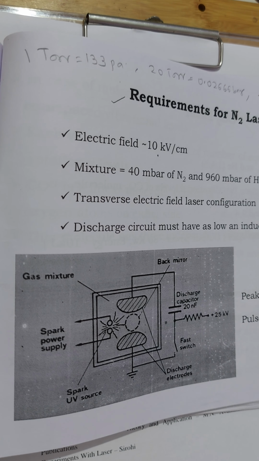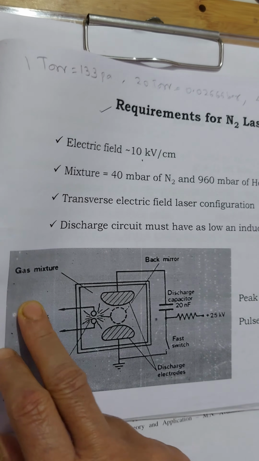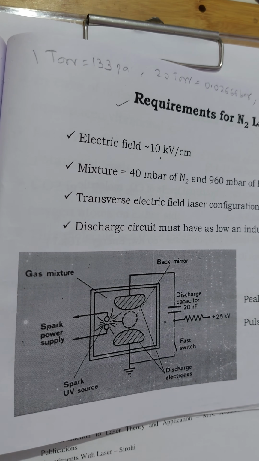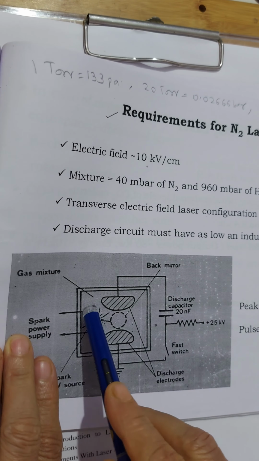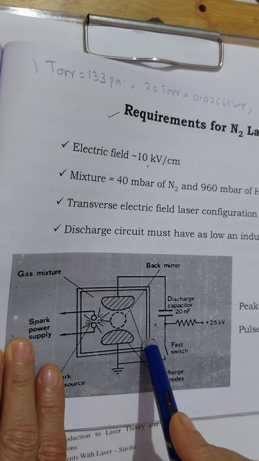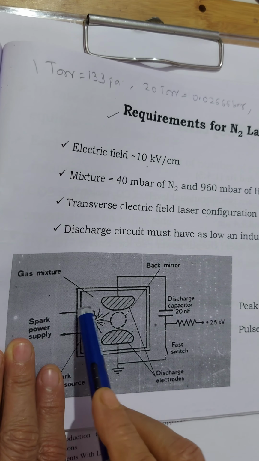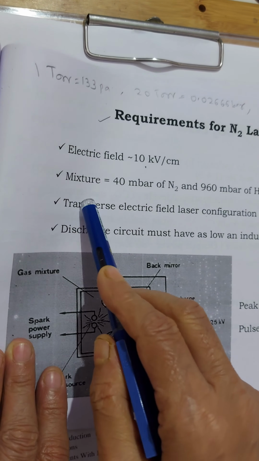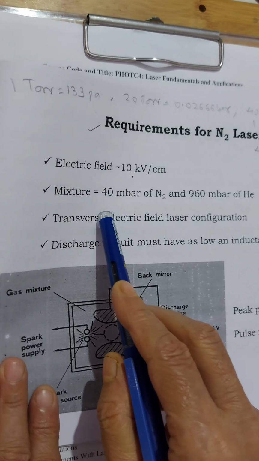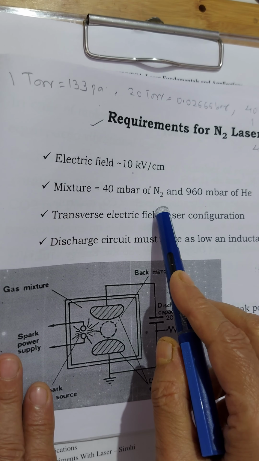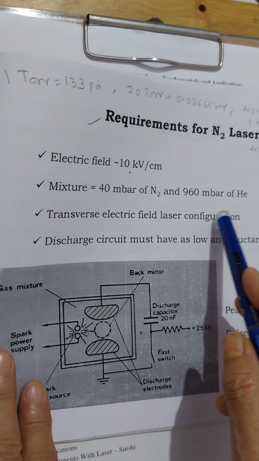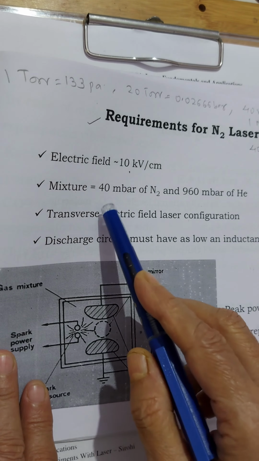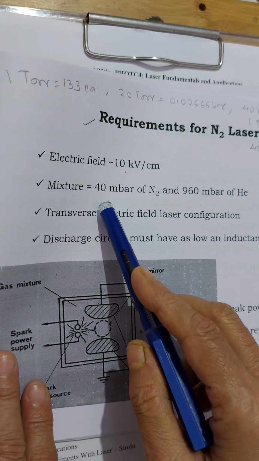The excitation of nitrogen molecule. So here first we'll see what is there in this diagram. This is a region where you have a gas mixture, and the gas mixture contains 40 millibar of nitrogen and 960 millibar of helium. Now what is 1 millibar? 1 millibar is 100 pascals.